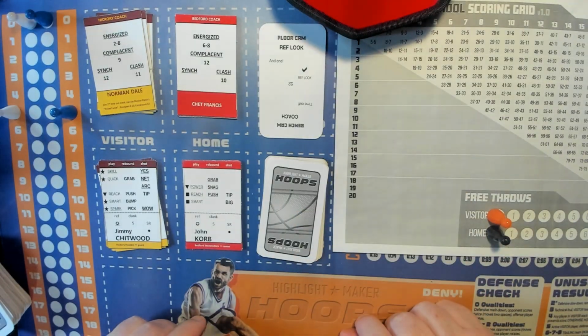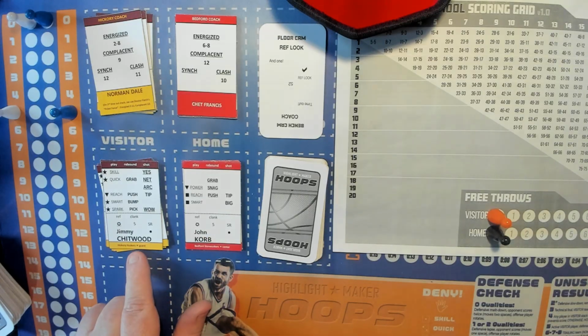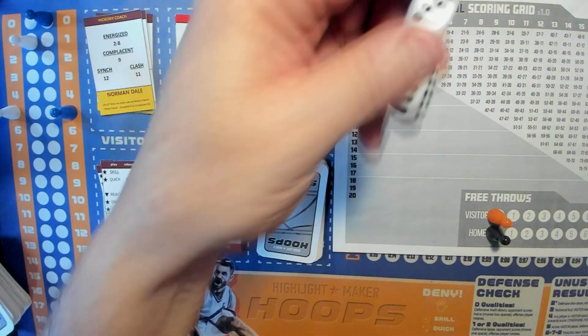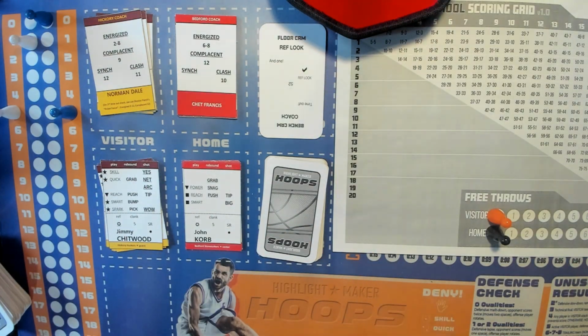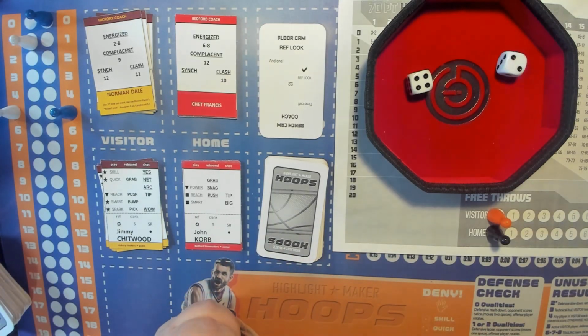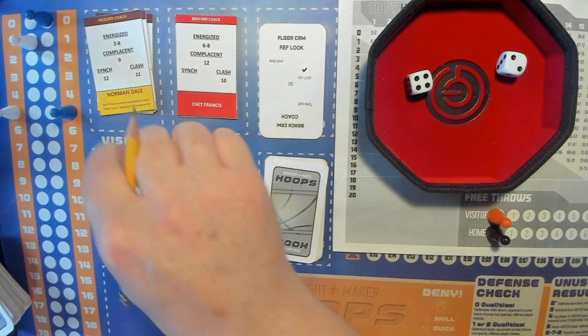And right off the bat, we have a rough look. It's an and one, and Jimmy has the circle start underlined. John Korb just has the circle star, so Jimmy's going to win the and one tiebreaker. So we'll move them one, and see what he does on the free throw here. He clanks on just a 5. He gets a 6, so he makes the free throw. And one, we rotate, but Hickory will have the momentum.